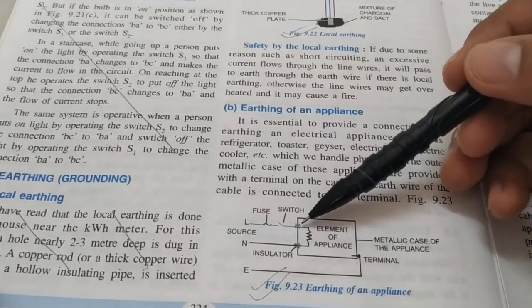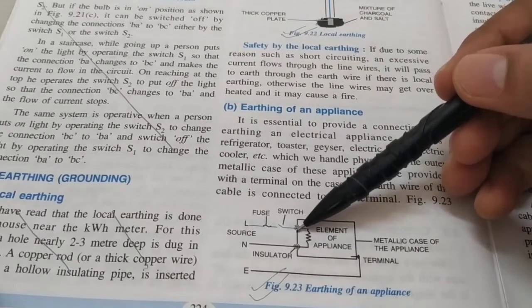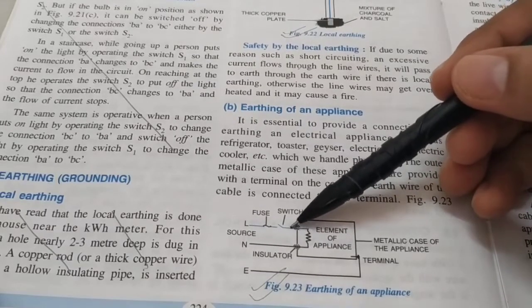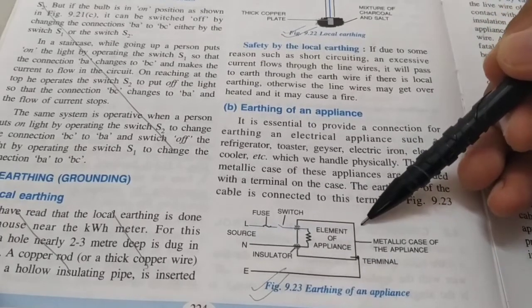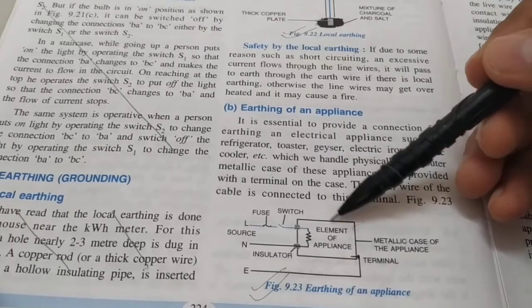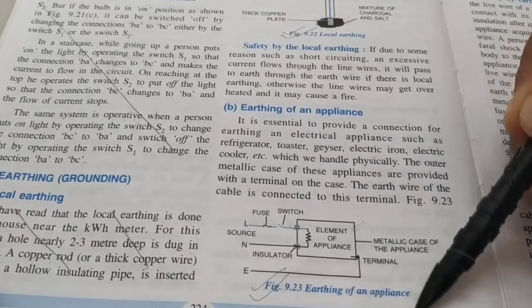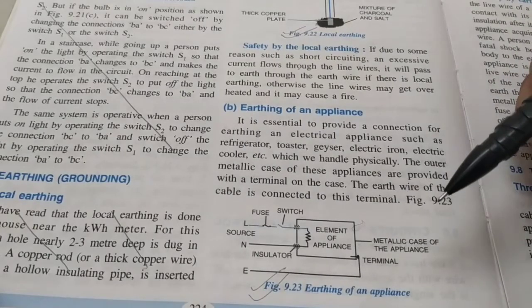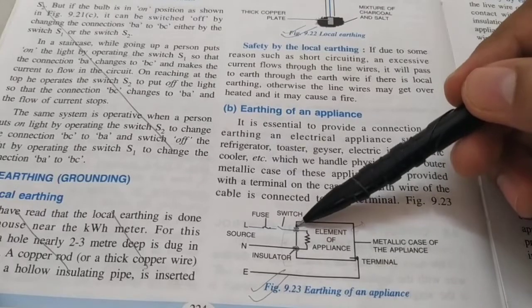Now what if this live wire accidentally touches this metal case? Usually it is covered with plastic coating or some insulation. But what if it wears off and it comes in contact with the metal case? And then you touch it. So if you touch it with your finger, then the current will flow through the live wire, through the metal case, and through your finger, through your body into the earth. You'll get a shock.